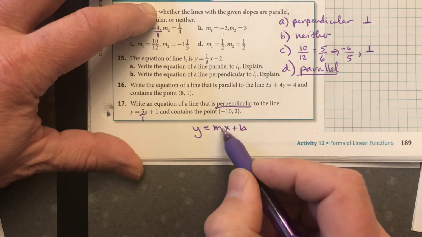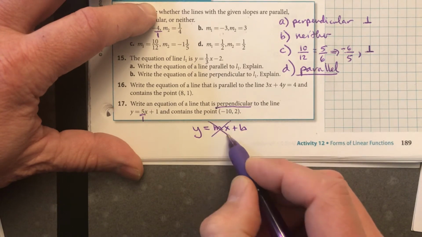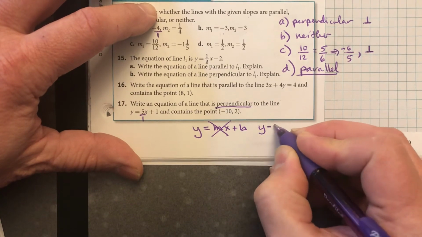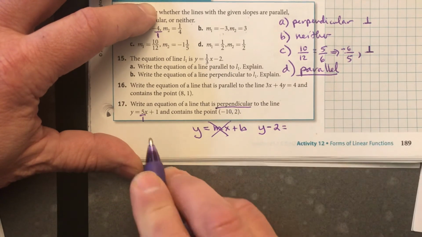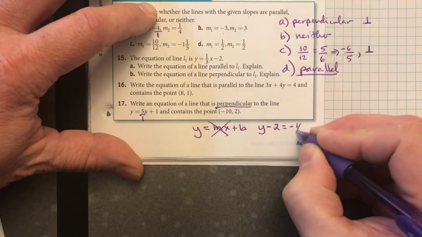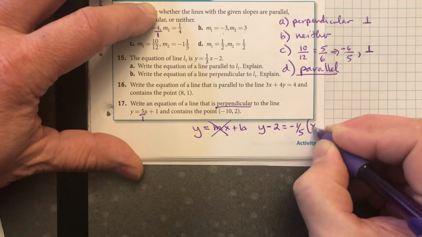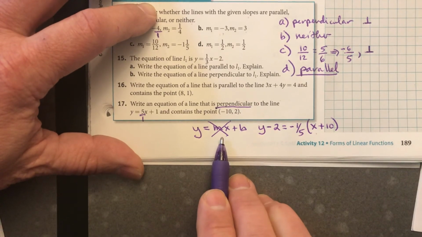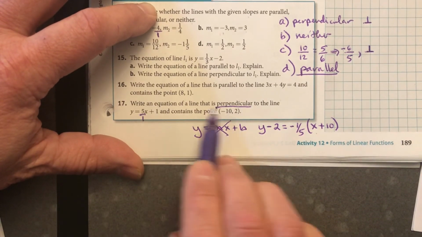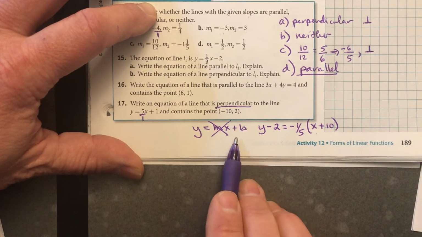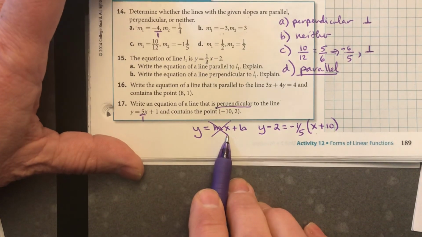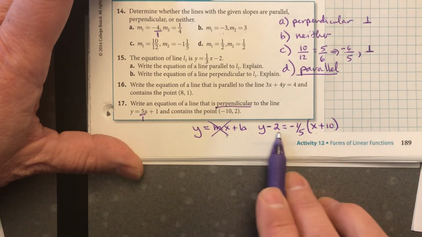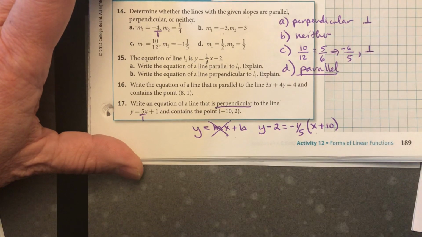So in this case, I'm not going to use slope-intercept form. I'm going to use point slope form. y minus 2 is equal to -1/5 times x plus 10. Now, you can use this form. It's just that you're going to have to do a little extra work to come up with the equation in slope-intercept form. But this will give us the equation directly.